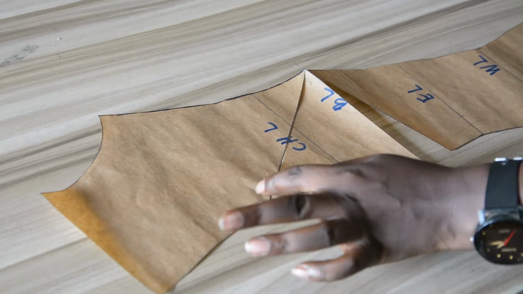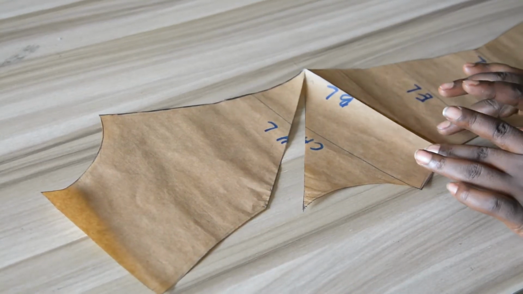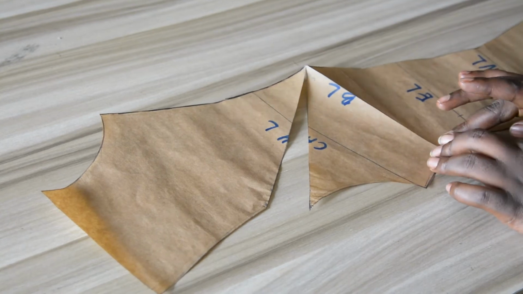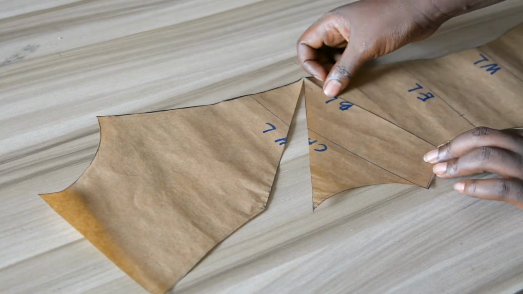Now the mid armhole is opened, so when I close the dart by the side, automatically the dart will move to the mid armhole, as you can see. So I'll be securing this with tape.